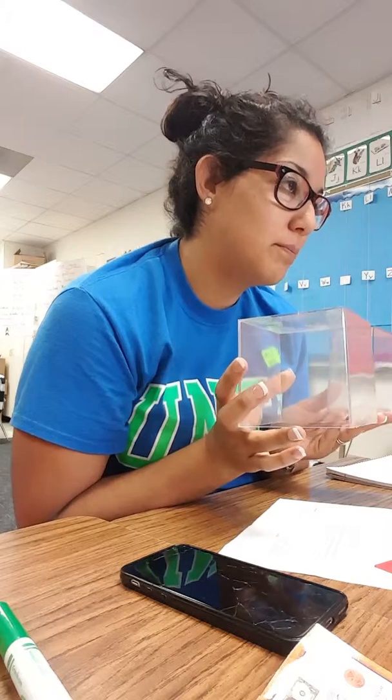Okay, so this one has the same attributes, or the same things that describe the cube. What did we call these on here? Corners or vertex, right? And this one also has faces and edges like we said on the cube. What do you think is the difference between the cube and the rectangular prism?